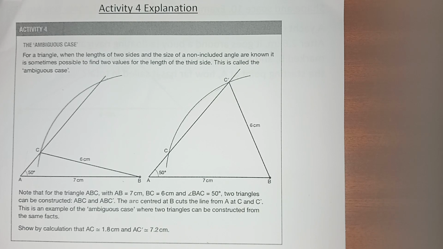We are still talking about trigonometry, and we now want to explain a scenario, or what we are going to call the ambiguous case. The ambiguous case means it is not clear. We can have two situations with the same kind of instructions or facts.